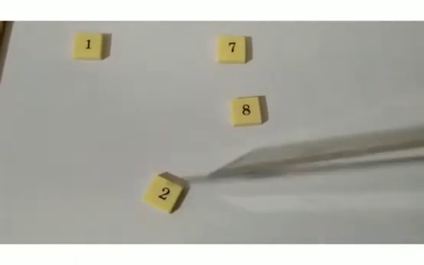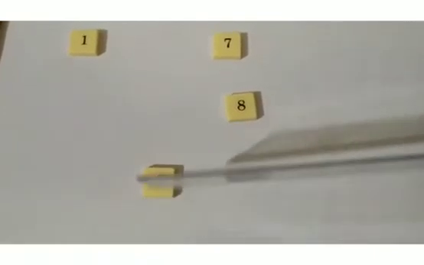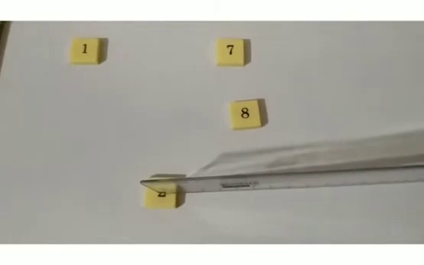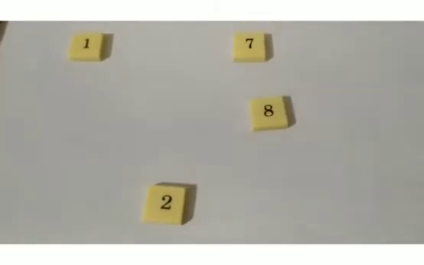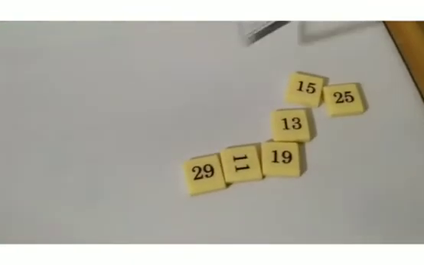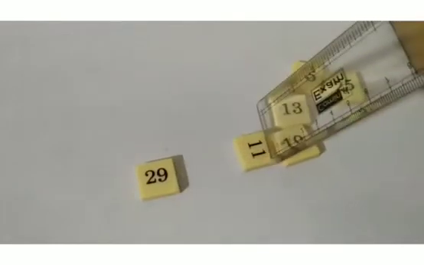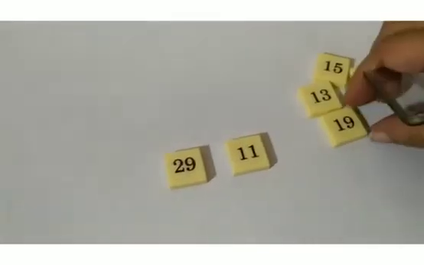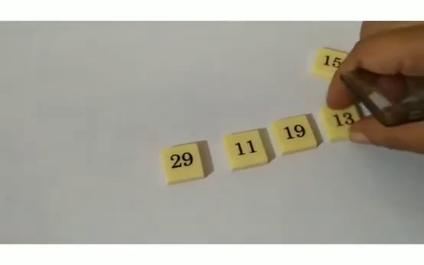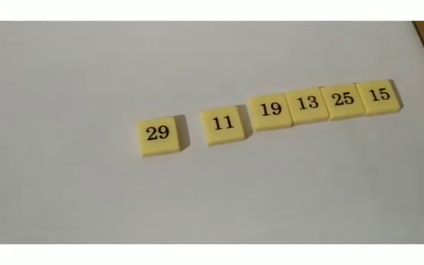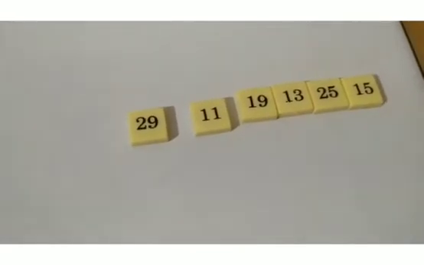The number 2, is it more or less than 10? Yes, it is less than 10. So do I have to remove it? No. So which are the numbers that I have removed now which are more than 10? Let us see one by one. It is number 29 and the number 11. Then we have the number 19, 13, 25 and 15. So these numbers are more than 10.